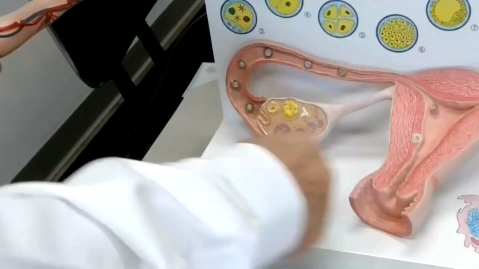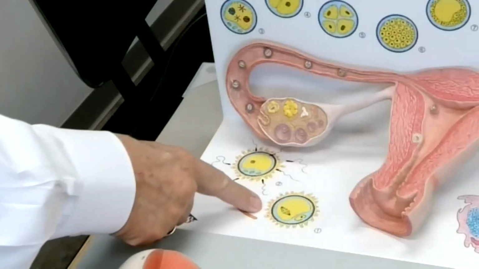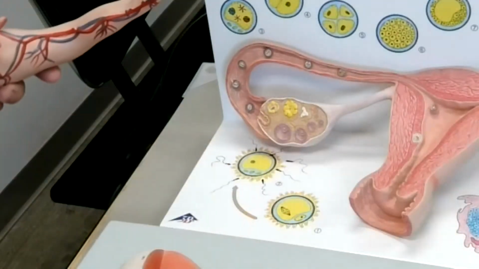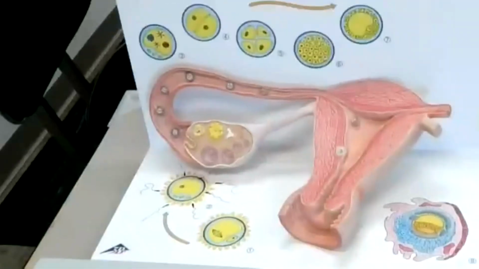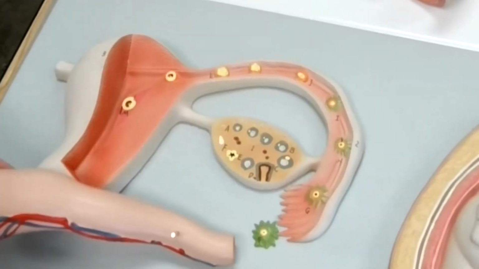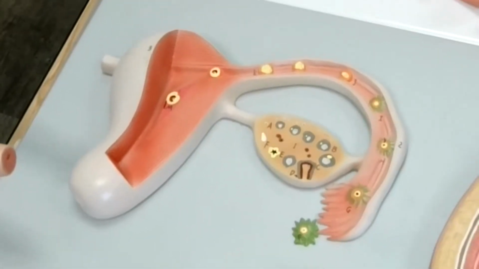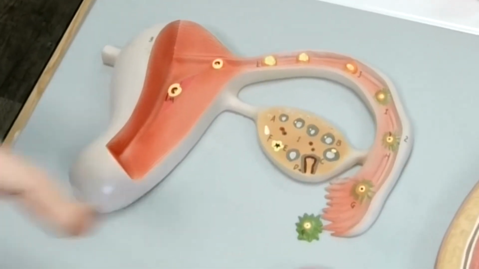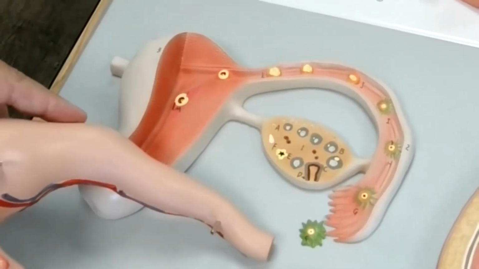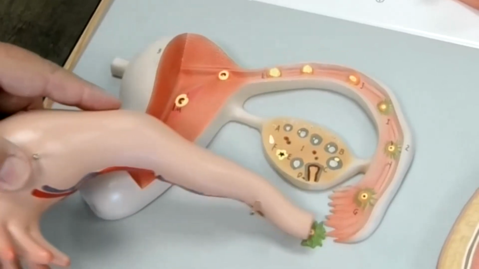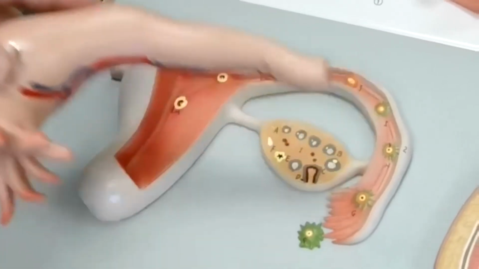An egg, here we go. There's an egg being released in the abdominal cavity. That structure right there, the green structure, is supposed to be an egg. That egg has been released from the ovary here, and it's released into the abdominal cavity, and it has to drift and find its way into the uterine tube.